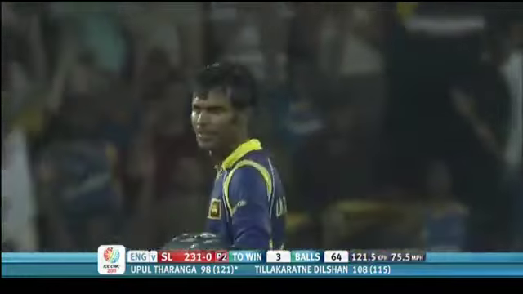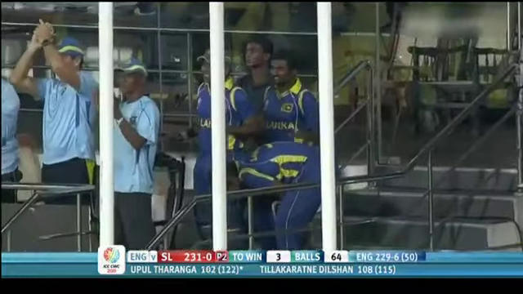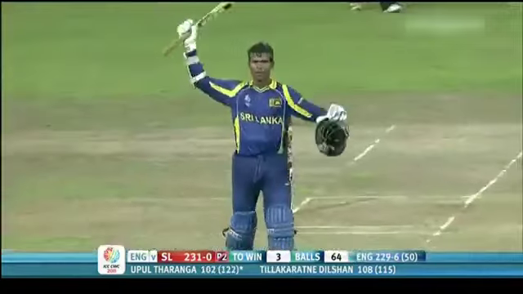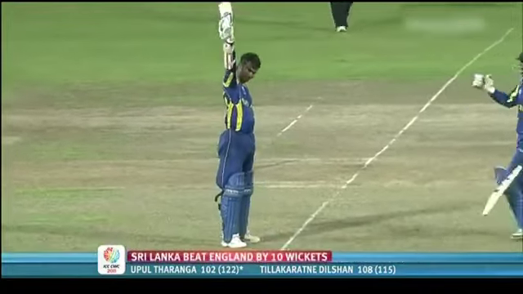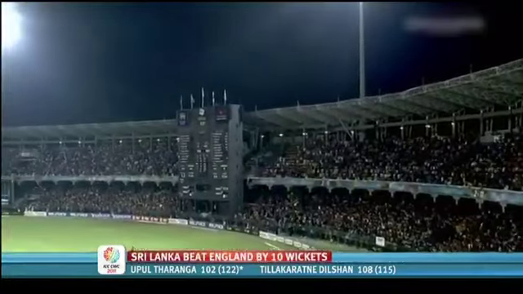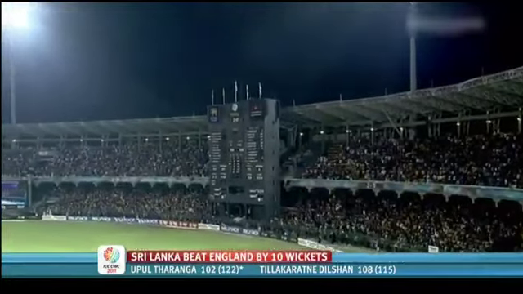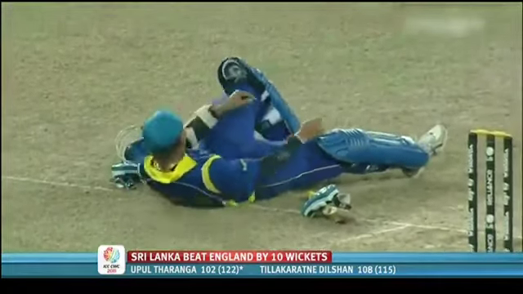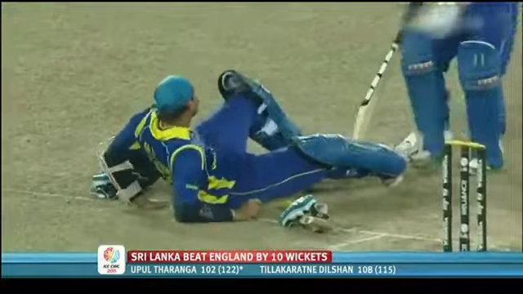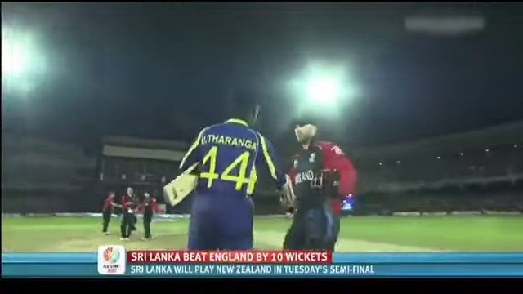And Sri Lanka have won the match. An overwhelming performance by Sri Lanka. Tharanga 102, Dilshan 108. And at 231 for no wicket, Sri Lanka have beaten England in this quarter-final by 10 wickets in the most amazing contest here at the Premadasa in Colombo. Well, magnificent scenes, particularly for the team, and Sri Lanka go through to the semis.